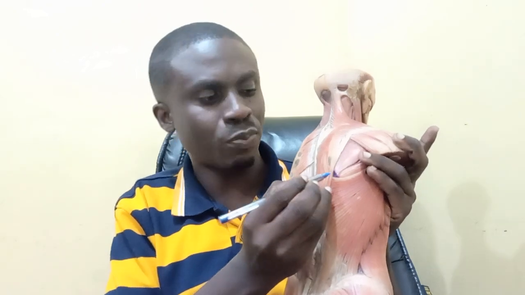Now, this triangle of auscultation can be manipulated so that it becomes large enough so that we can listen to more sounds. And how do we do that? Now, it's by way of manipulating the medial border of the scapula. And so how do we manipulate the medial border of the scapula? Now look at the position of the medial border of the scapula over here.